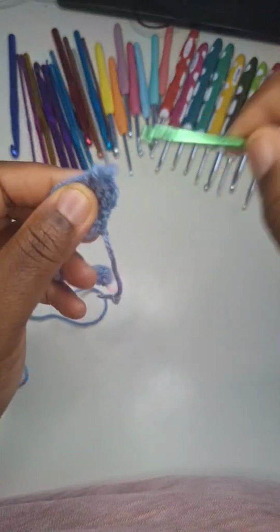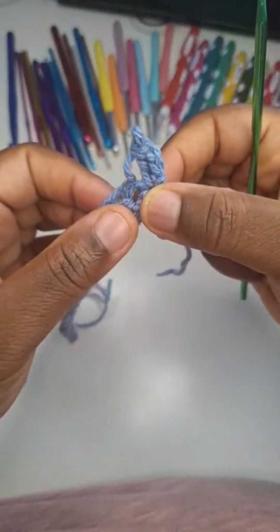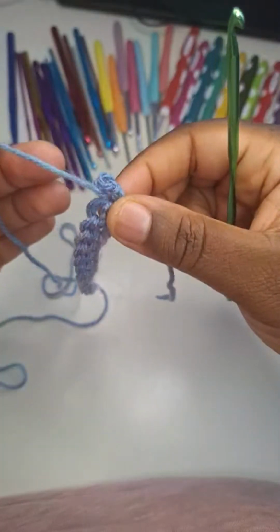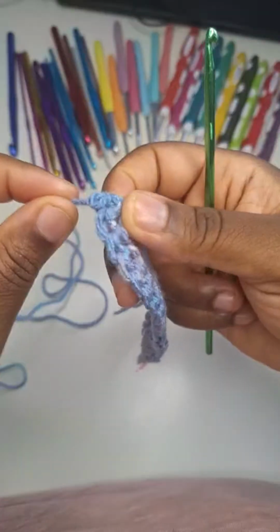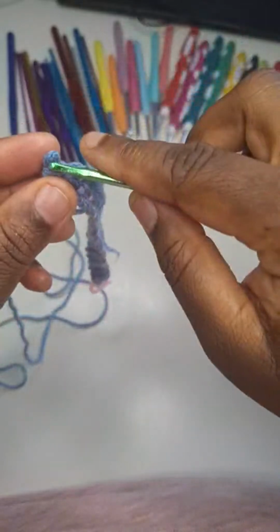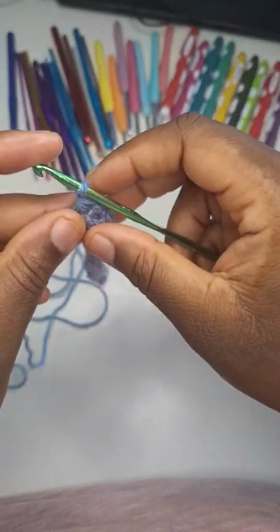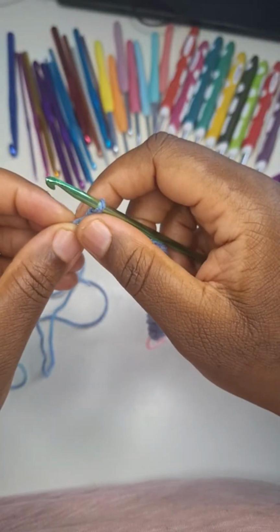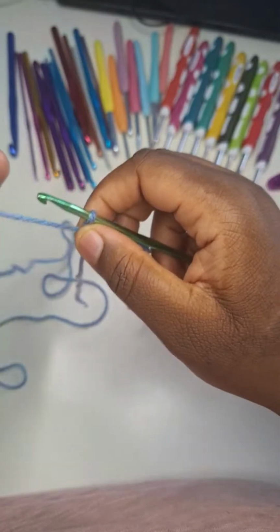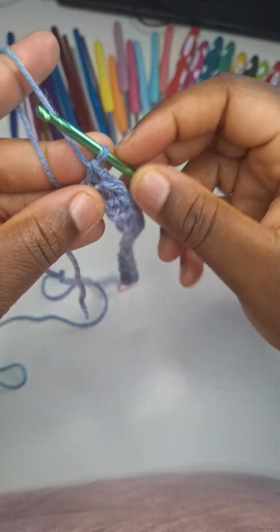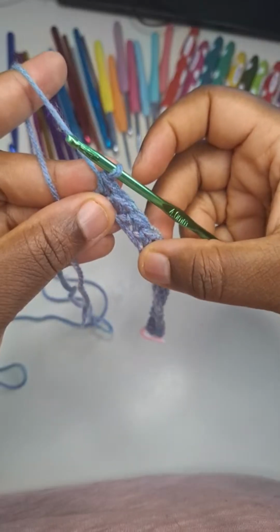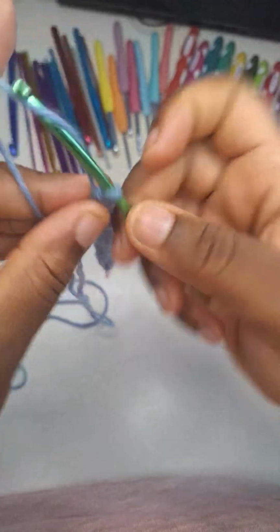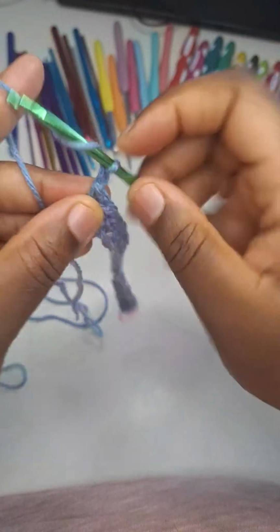I'm busy here. Now we are going to undo here, right? And I'm going to show you another trick. The other trick you can do is to chain 3, right?